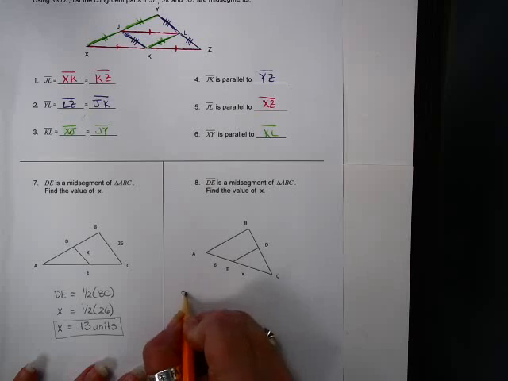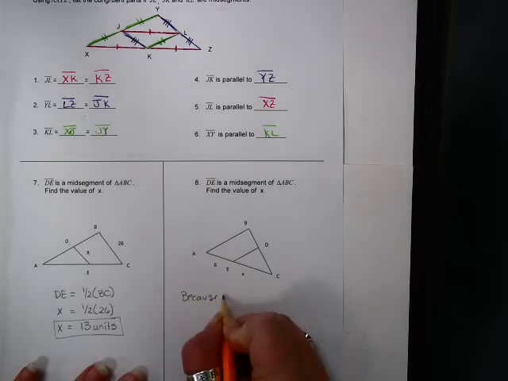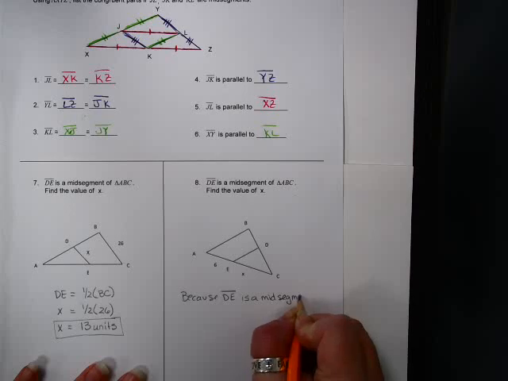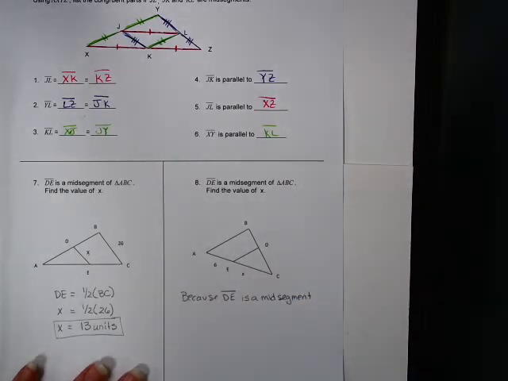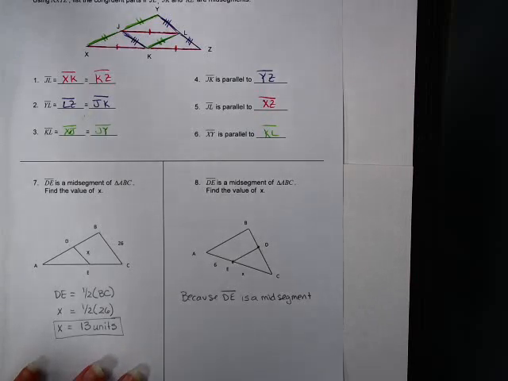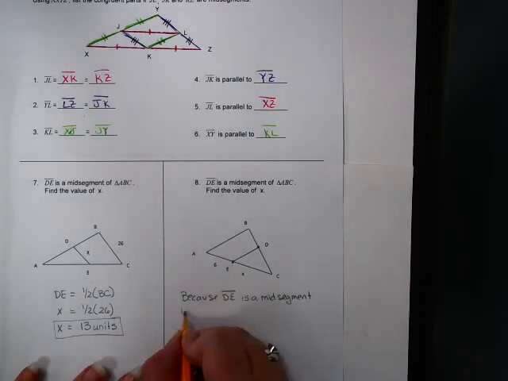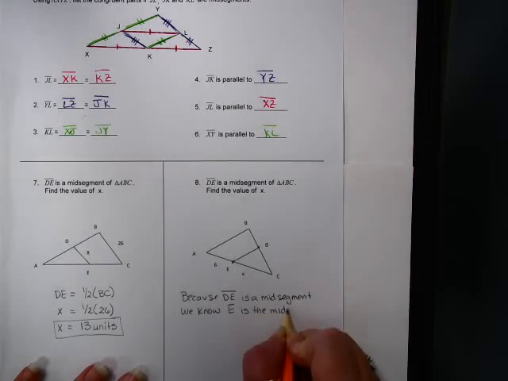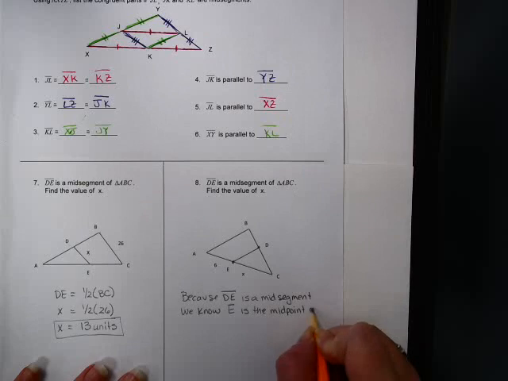Well, because DE is a midsegment, we need to use the definition of midsegment, which means that it's a segment that connects the midpoint of two sides of a triangle. So that means we know that point E is a midpoint. And it is the midpoint of AC.